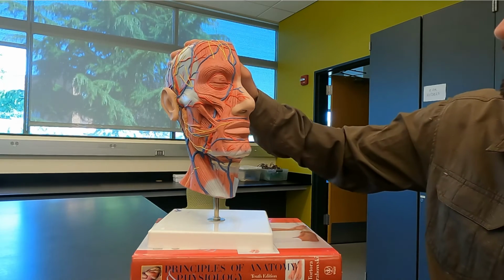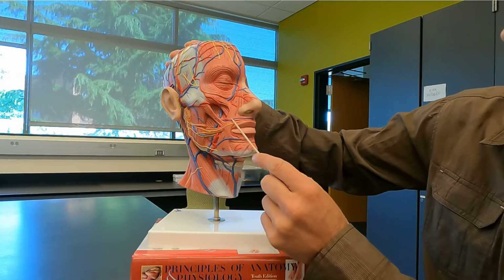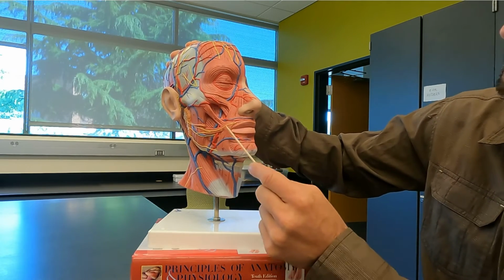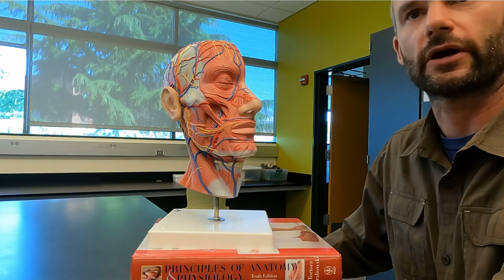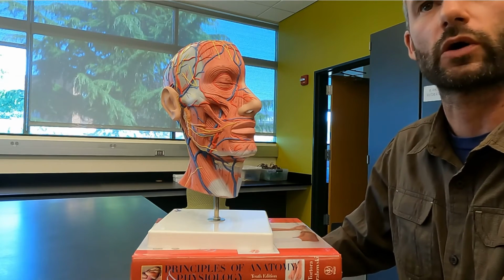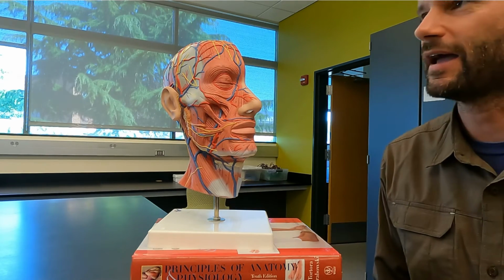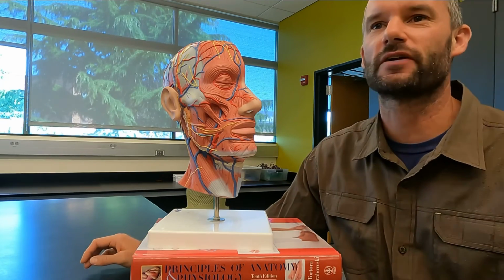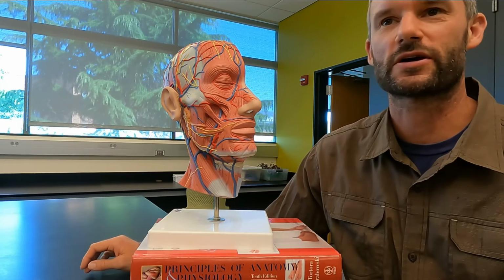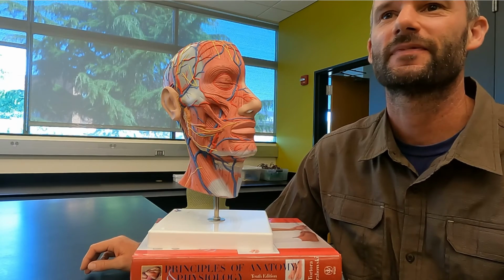Good. Then we have another band of skeletal muscle that wraps around the mouth. And we call that the orbicularis oris. Oris referring to the mouth. And what action does contraction of the orbicularis oris do?